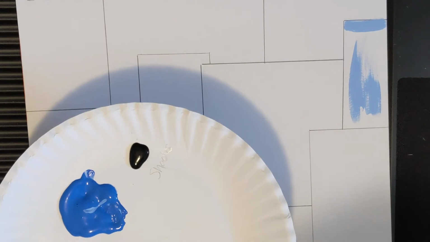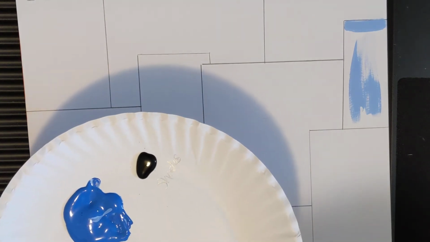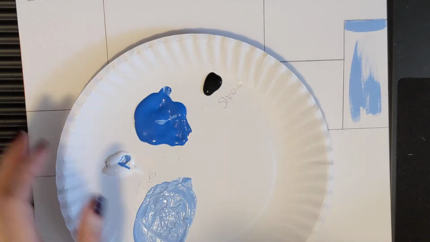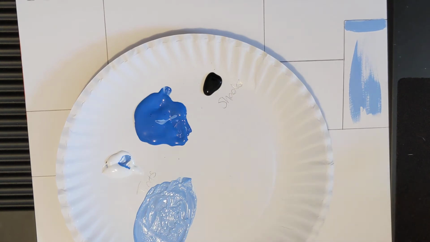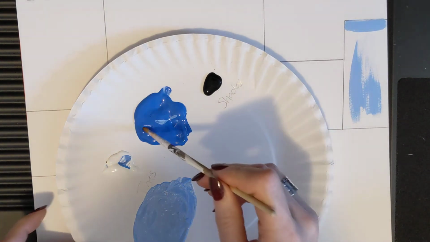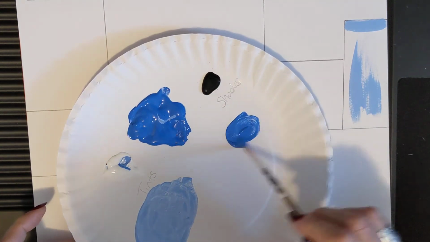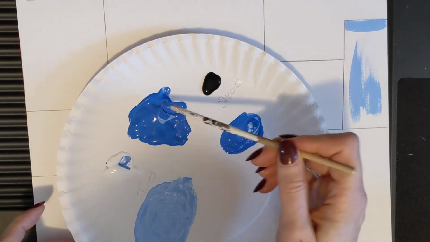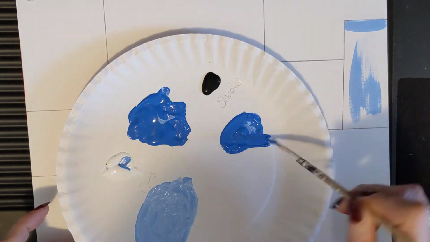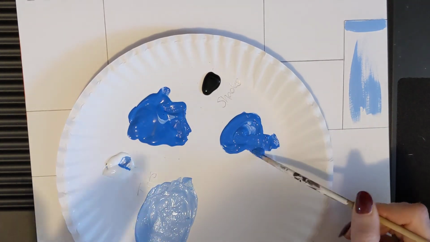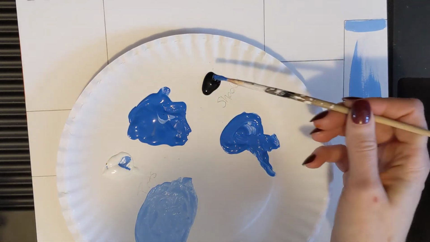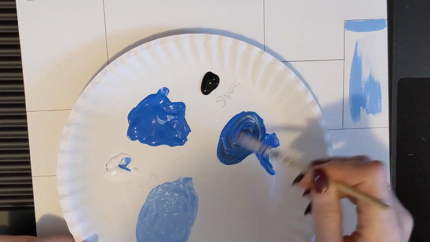So this time, I'm washing my brush out. Ideally, you would have some paper towel by you, which I do not have. But you would have some paper towel by you, and it would help you to dry out your brush so you don't end up watering down your paints. So here's some blue, and I'm taking it away from there because I don't want to ruin that. And when I'm trying to make a shade, black is a strong color. I really just need a touch of black to mix in there.